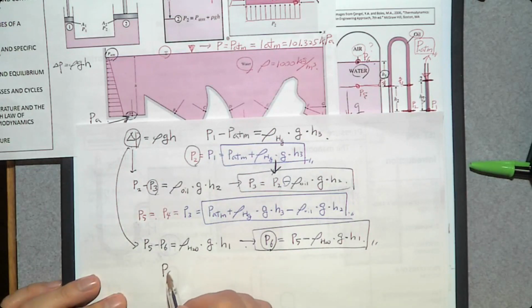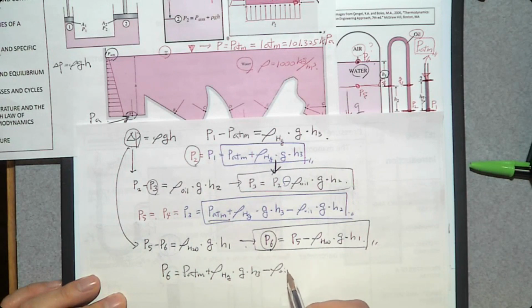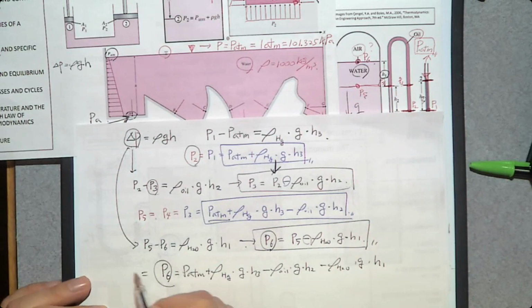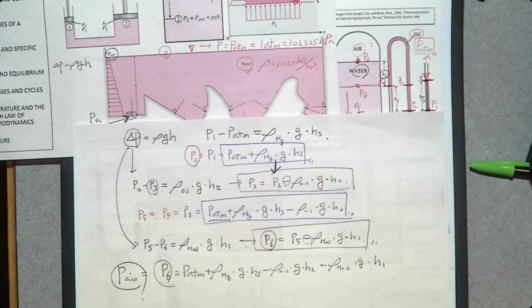So P6 is this one: P_atm plus density of mercury, gravity, H3, minus density of oil, gravity, H2, minus density of water, gravity, and H1. That is P6, which is air pressure. So that's how you determine air pressure. That's not the end, though. We don't know this atmospheric pressure.